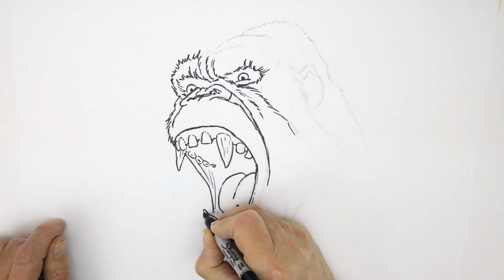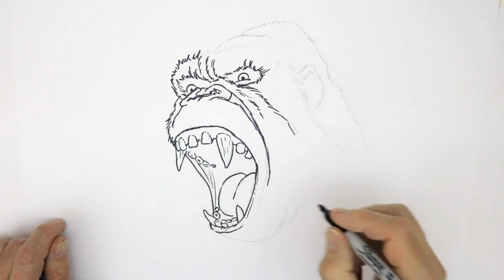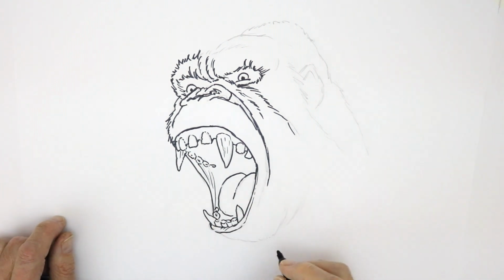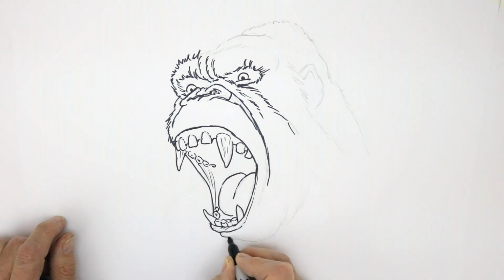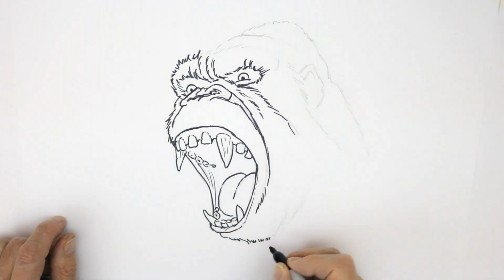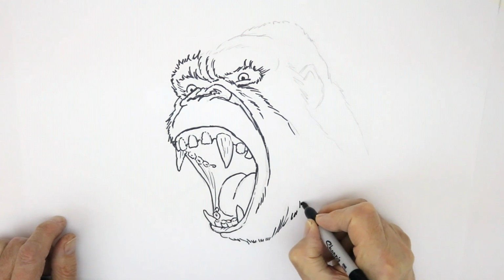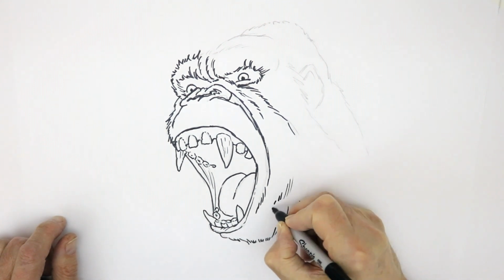And then this fang coming up there, and then this other tooth coming in there, like that. Alright. And his hairy chin underneath. Maybe another couple of lines down there to accentuate that. These broken lines to suggest the hair coming in there. A couple more there like that.